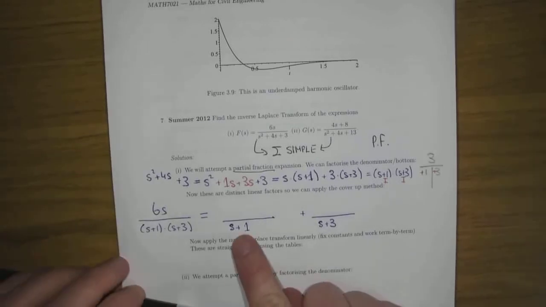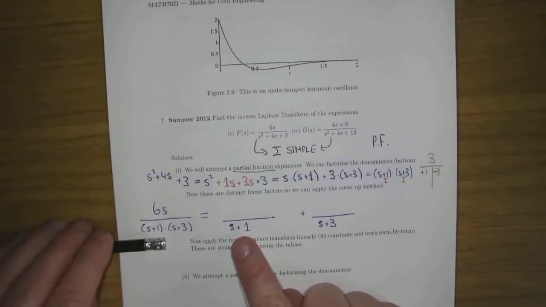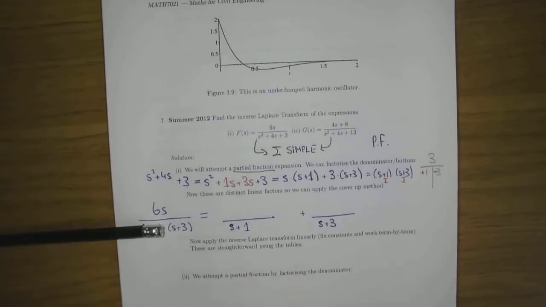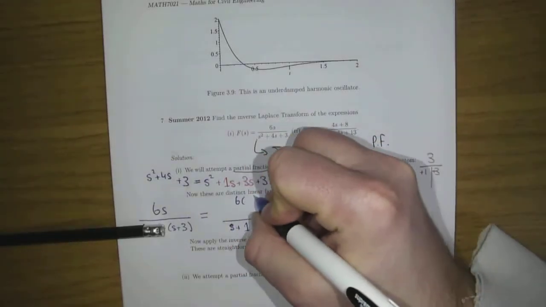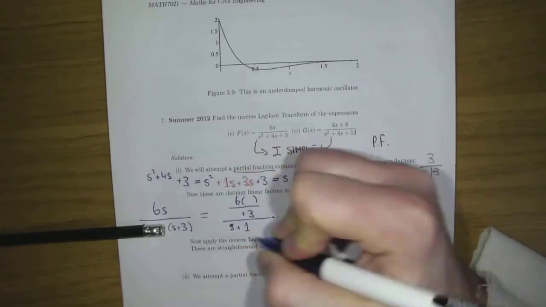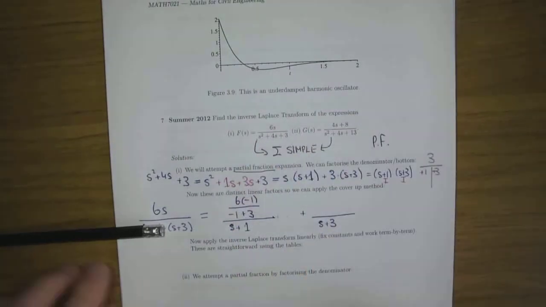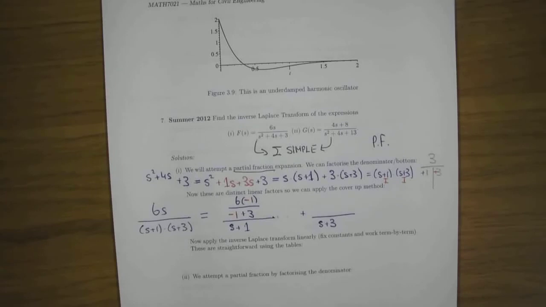So the cover-up method says when you want to find the constant for s plus 1, what you need to do is think what value of s makes s plus 1 equal to 0. Pause if you want to have a think. So the answer is minus 1. So you cover this up and you put minus 1 into everything that's left. So you'll have 6 times minus 1 over minus 1 plus 3. Similar story for the s plus 3. You say, okay, for what value of s is s plus 3 equal to 0? The answer is minus 3. So you cover it up here.